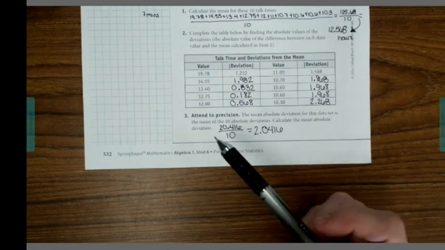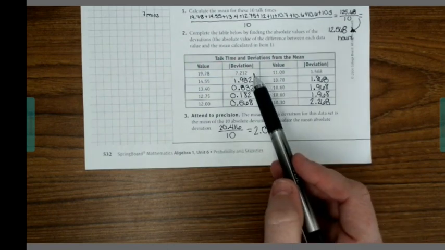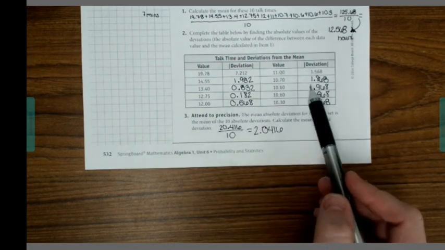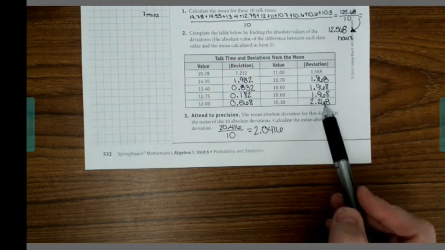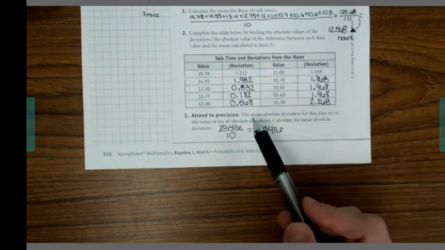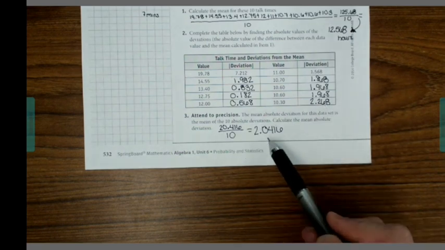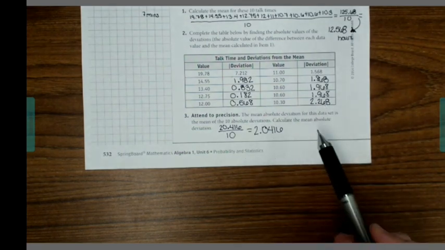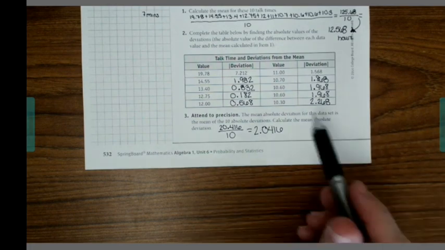Lastly, for number 3, what we're going to do is we are going to add all the numbers in this column plus all the numbers in this column. What that does is that gives me my total deviation, and then I divide by 10, and this gives me my mean absolute deviation because I'm finding the average of it.